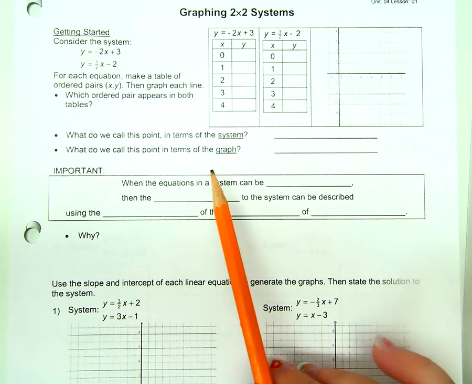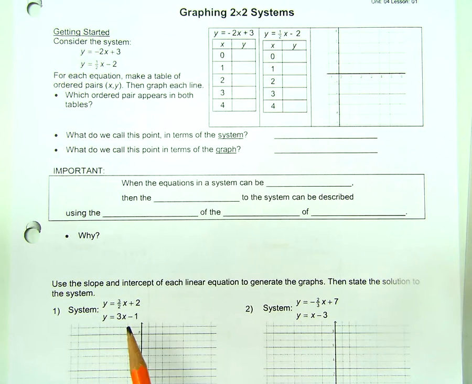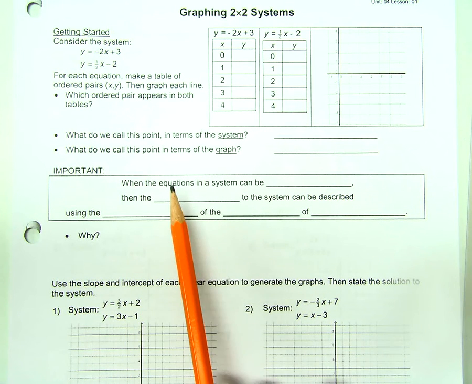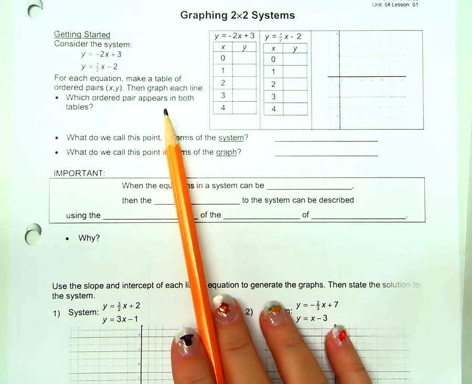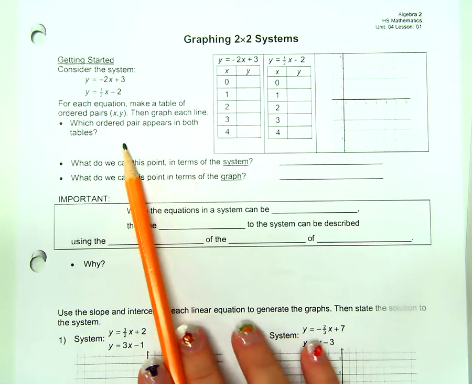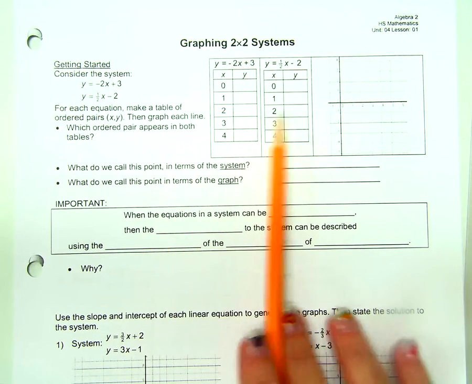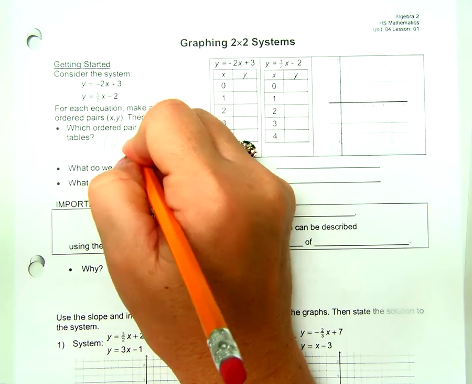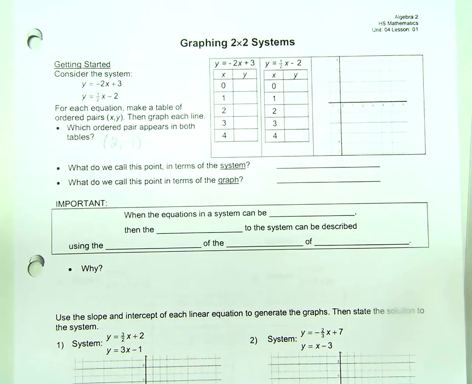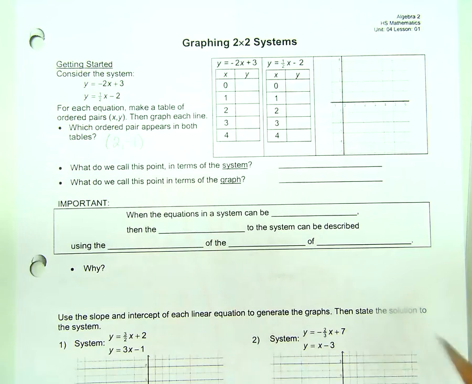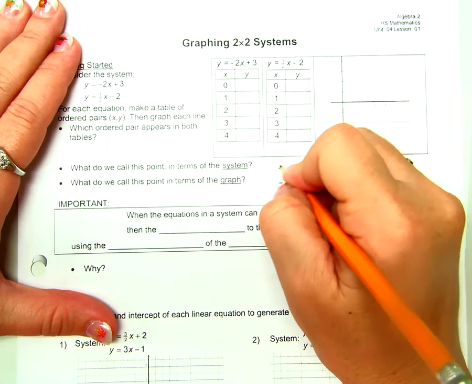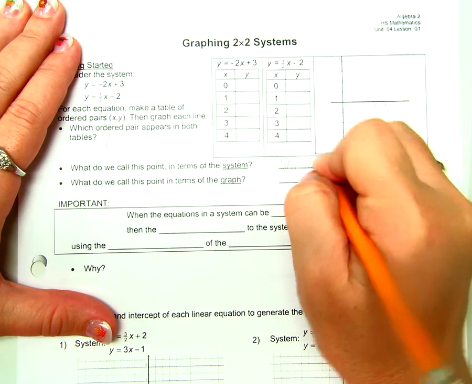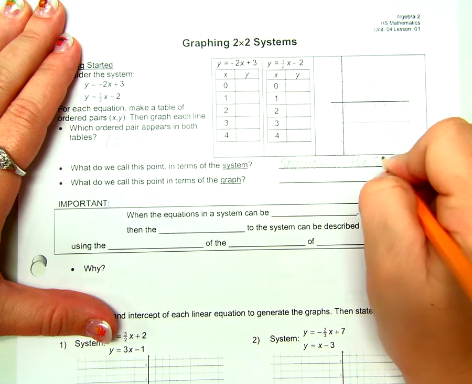What's important for you guys to know about when we graph a system of equations? Which ordered pair appears in both tables? Well, we don't know exactly, but how about if I tell you it's (2, -1)? What do we call this point in terms of the system? If it appears in both tables, what's it called? The solution to the system.